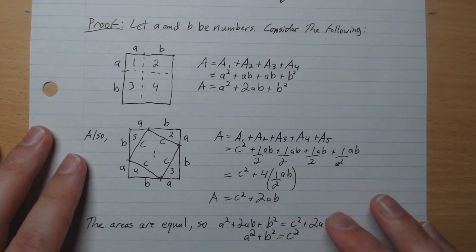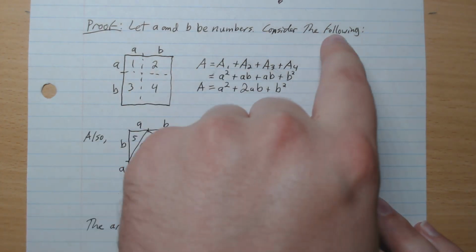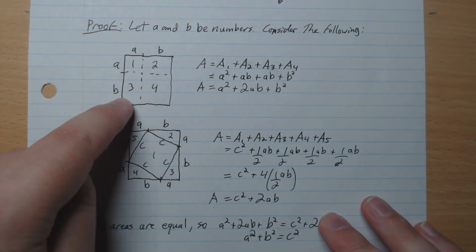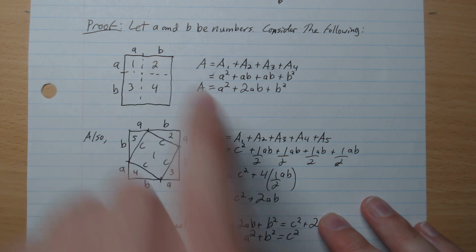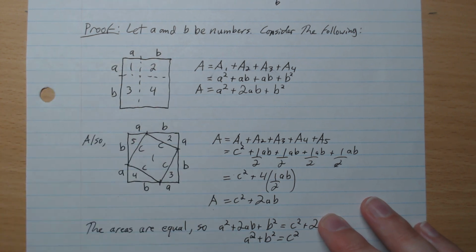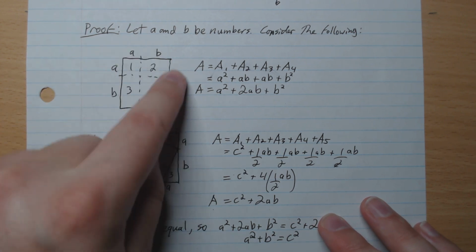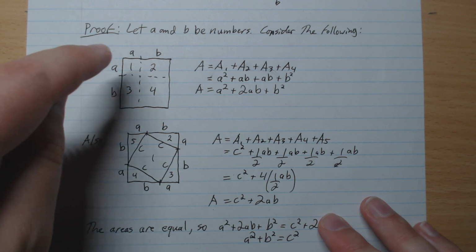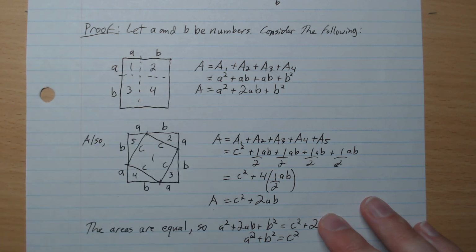So let a and b be numbers, and we're going to consider the following. A square here that is a plus b by a plus b. So the area of this square is 1, 2, 3, 4, these four different shaded areas.